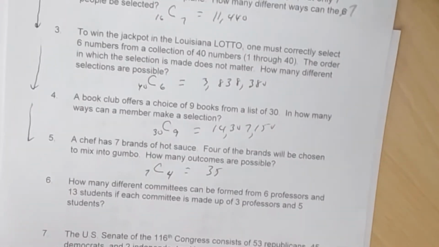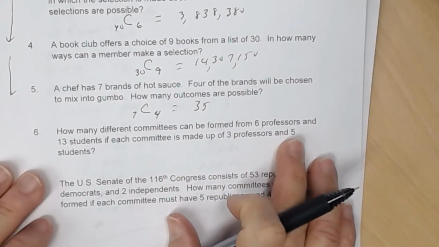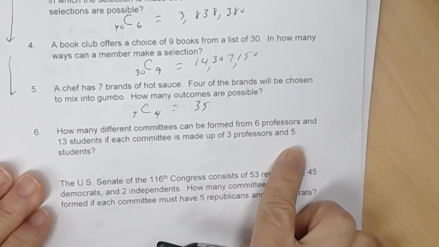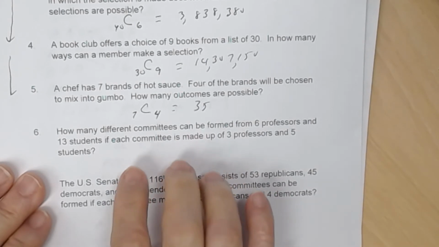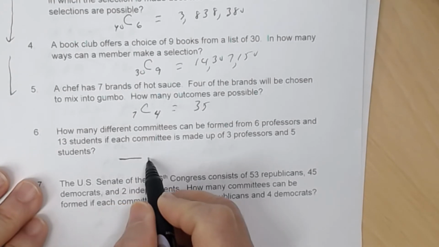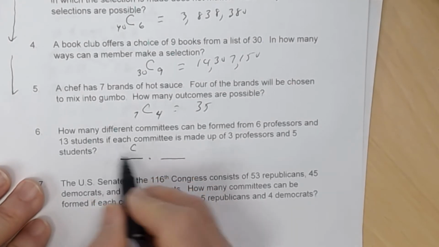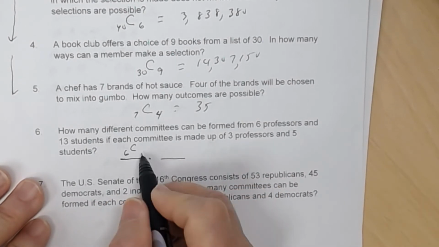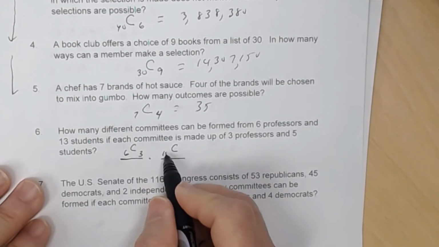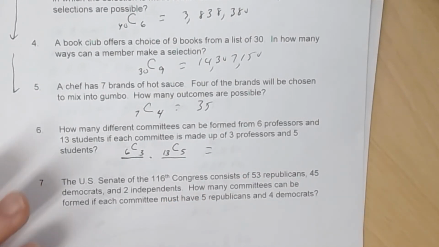Okay, so number 6. How many different committees can be formed from 6 professors, and remember you're choosing 3, and then 13 students, and you're choosing 5 from those. So that's going to be a combination problem, but you're also using the fundamental counting principle. All right. So you're going to say C, 6 professors, and you're choosing 3 of them, and a combination of out of 13 students, you're choosing 5. Okay, and just use your calculator and see what we get.